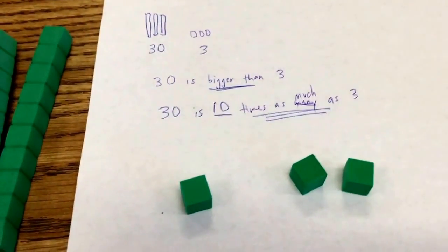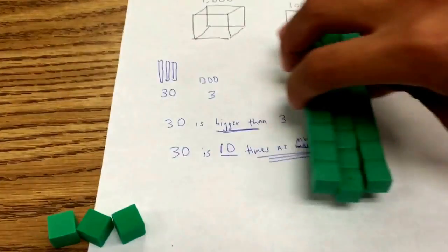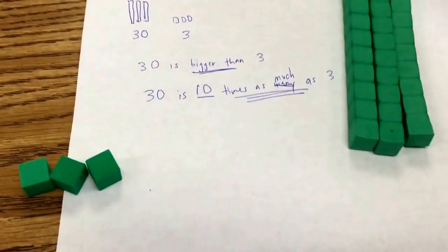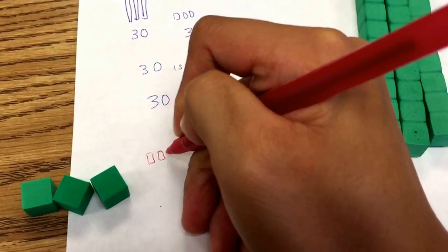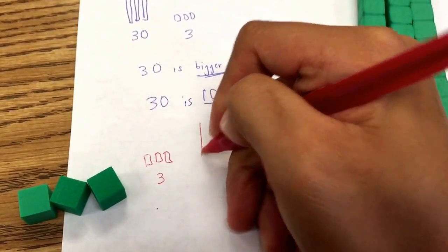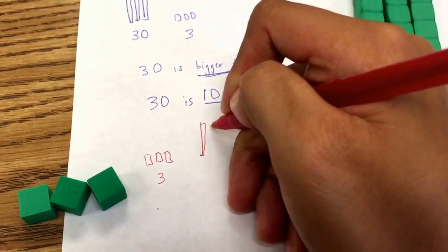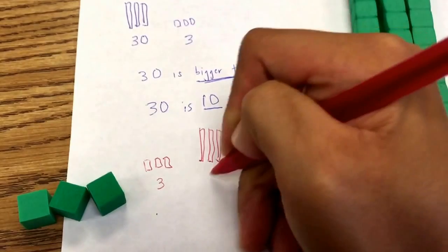Now let's say that the roles are reversed. Let's now compare 3 and 30. So in my picture, I'm going to use a different color, and I'm going to draw it out again. We know that 3 small cubes is equivalent to 3, just as we know 3 longs, 1, 2, 3, is equivalent to 30.